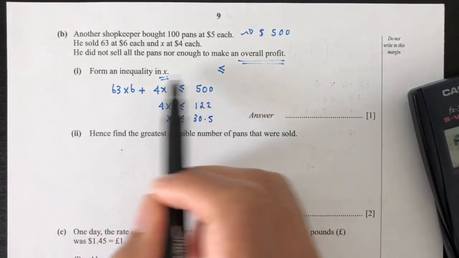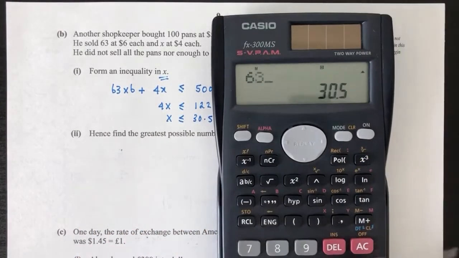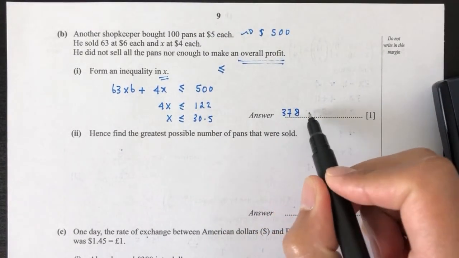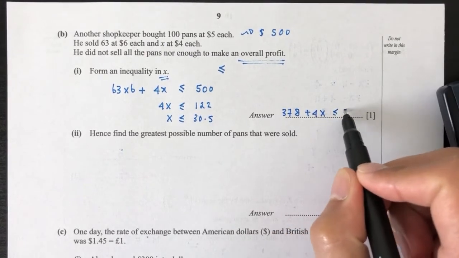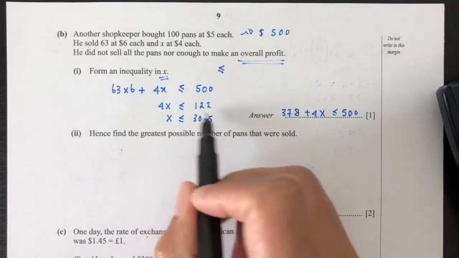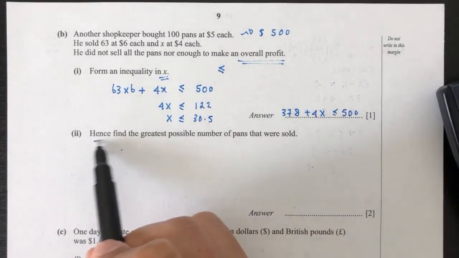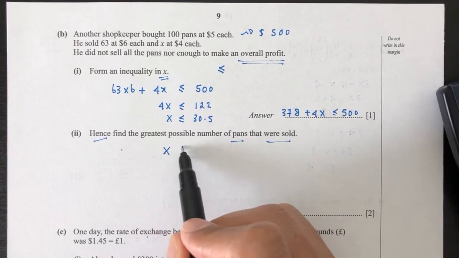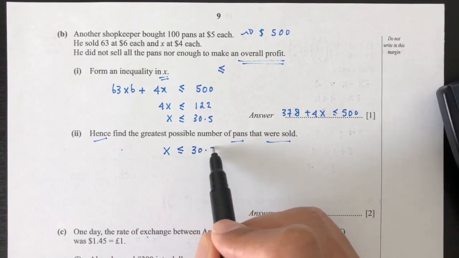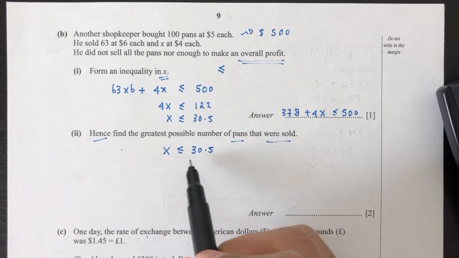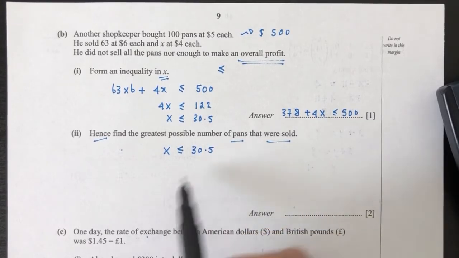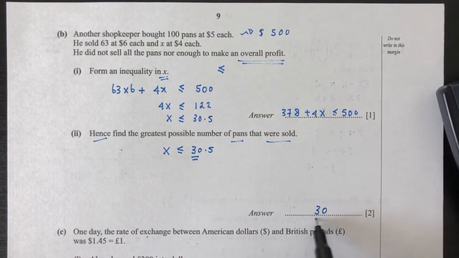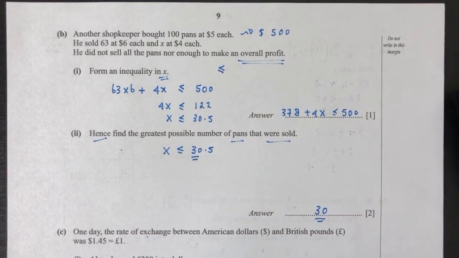So the inequality will be this one. You can write this as such: 378 plus 4x. You can write this as well, that is okay. So hence find the greatest possible number of pens that were sold. So x must be less than or equal to 30.5. You cannot sell half a pen, so the max possible will be 30. So 30 will be the maximum number of pens sold.